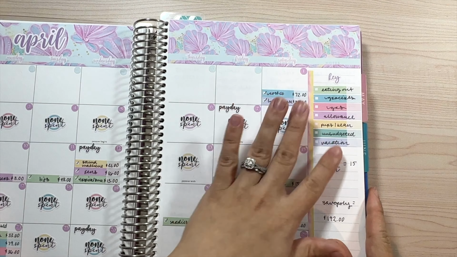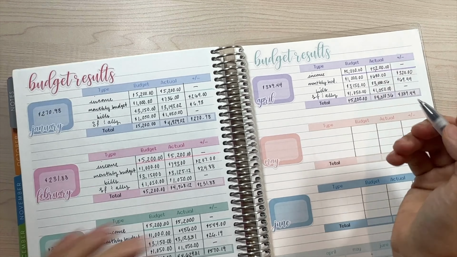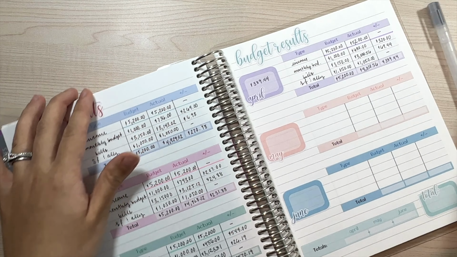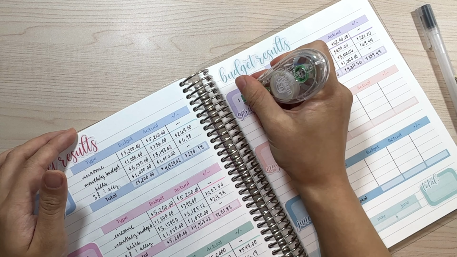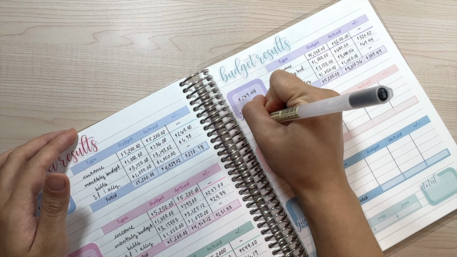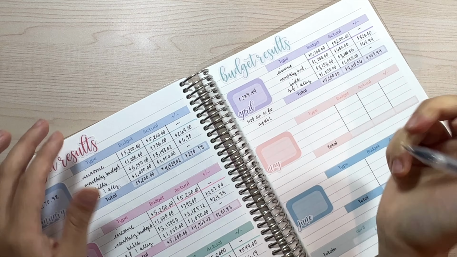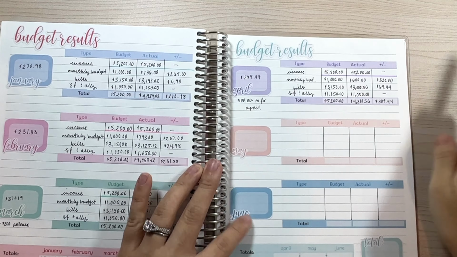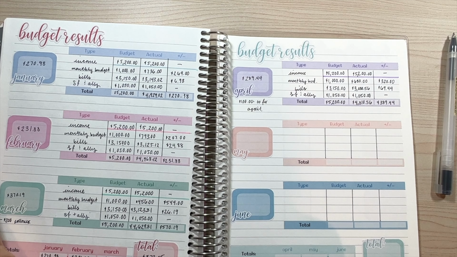I'm looking at April and I just love the colorway for April. I know I've said that before, but anyway, this is gonna be $289 that we're gonna transfer over instead, because we still owe our credit card that additional $100 that we spent. So $100 to fix April. So that's why it's 289 instead.